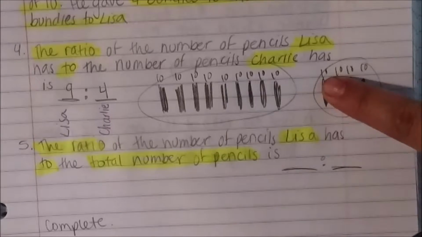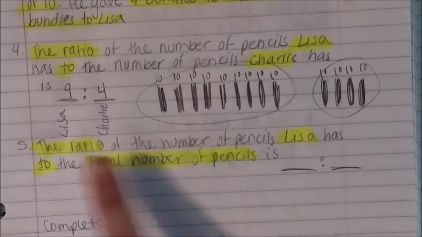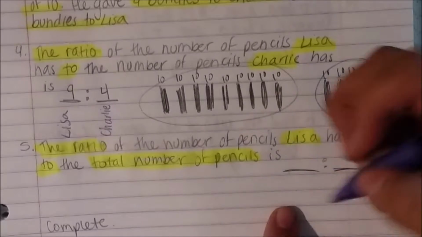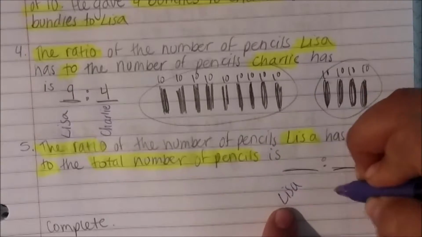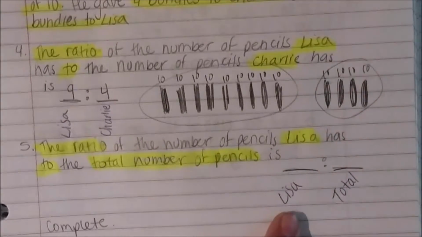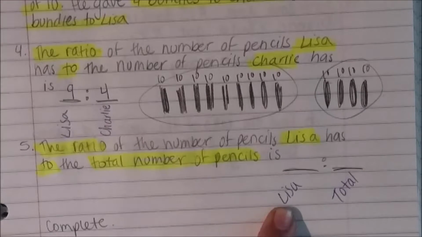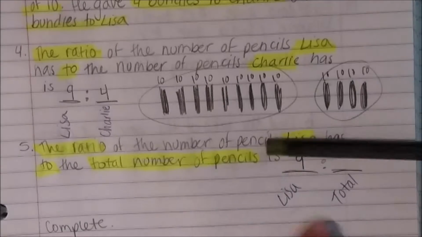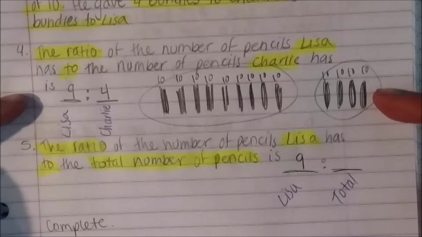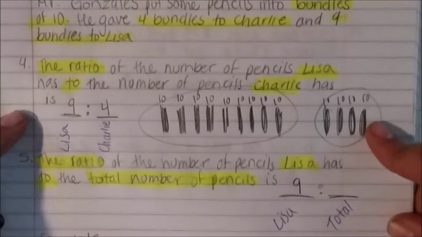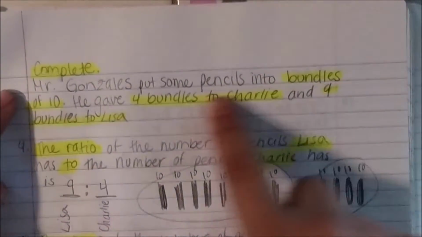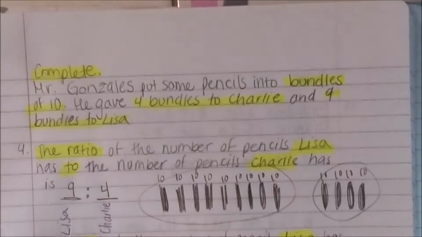I know from the last problem that Lisa has 9 bundles, so I'm going to write that first. But I'm going to make sure that I put it in the right order, so I'm going to write underneath each little line which one is supposed to go where. So I know Lisa has 9. Now, back in this question, I didn't answer the total number of pencils, so I can't find that from there. And the story also doesn't tell me the total number of pencils. It just says that he put some pencils into bundles of 10.